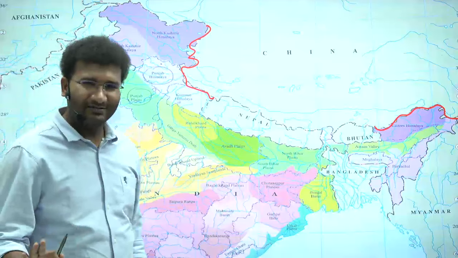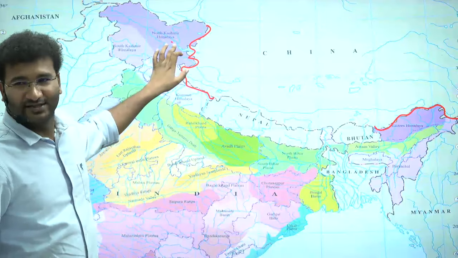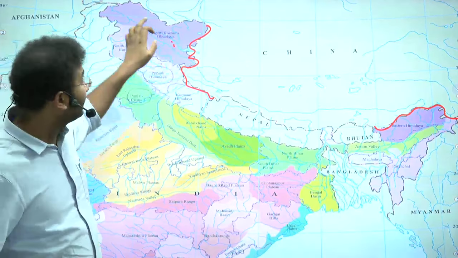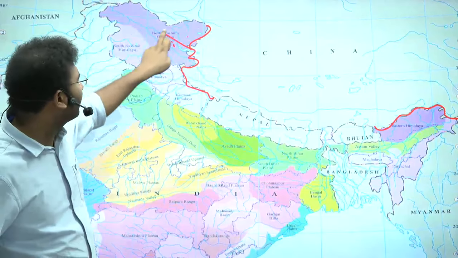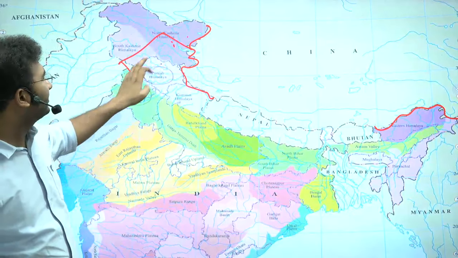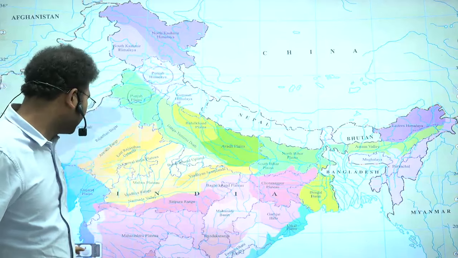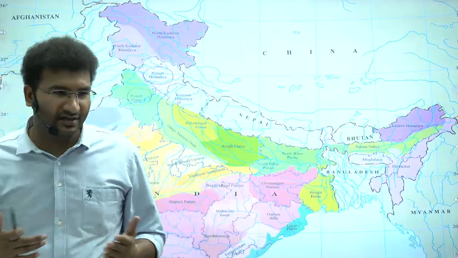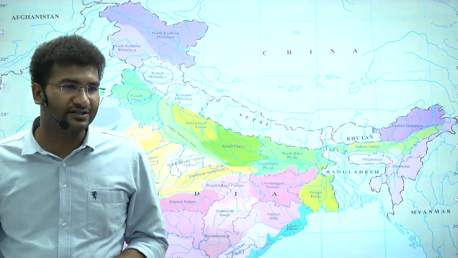Why will it not go from the top? This is our territory, but it is disputed. Our maps have to show this is our boundary. In fact, currently India's control on Kashmir is only this part. That we'll discuss a little later. But on the books, the highest length of boundary with any other country for India is with Bangladesh.